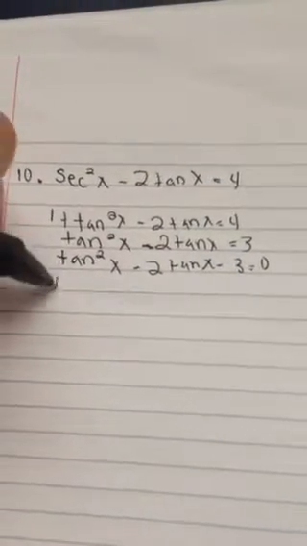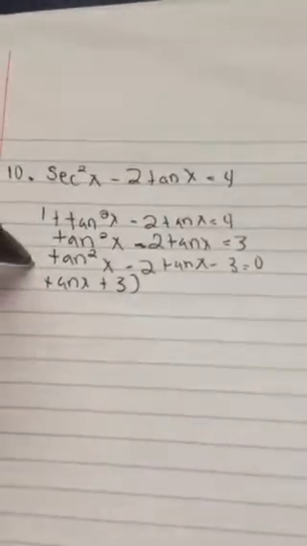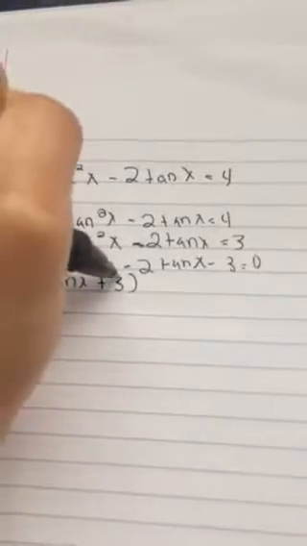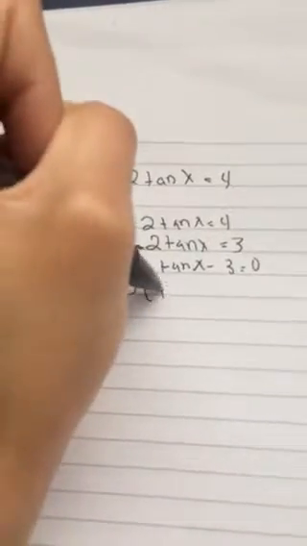And then we factor this: tan x plus 1, tan x minus 3, which equals 0.